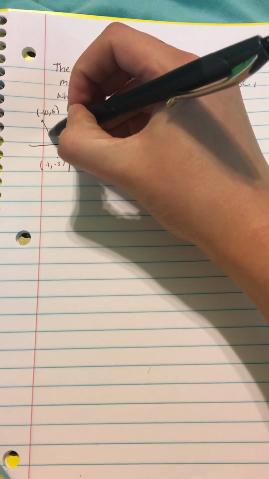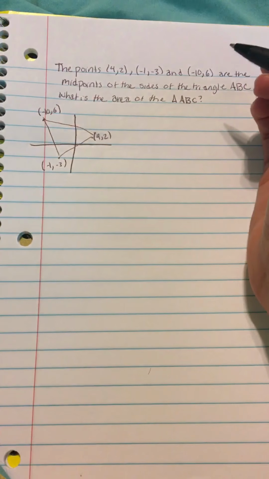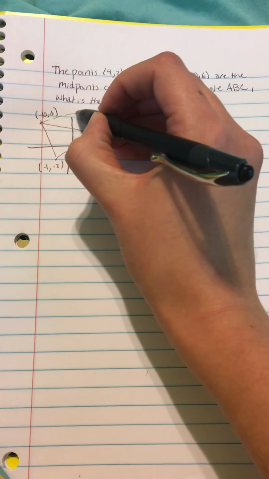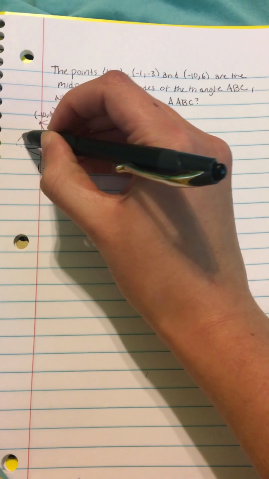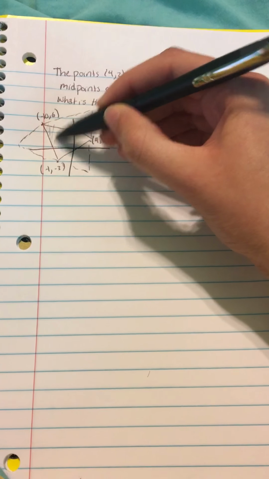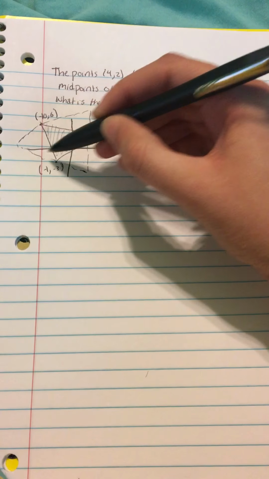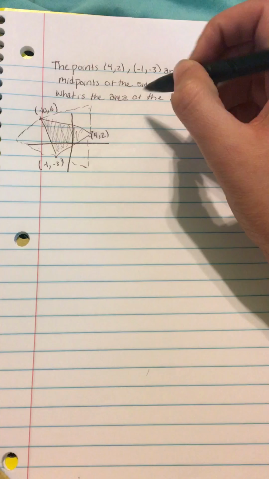So if it's given to us that these 3 points are actually the midpoints of the triangle we're solving for, the triangle ABC actually looks something like this. And because we know these are the midpoints of each side, the area of the triangle that this makes is going to be the same as these triangles, so we can really just solve for the area of this and then multiply it by 4.